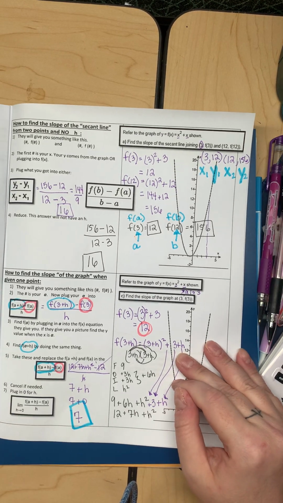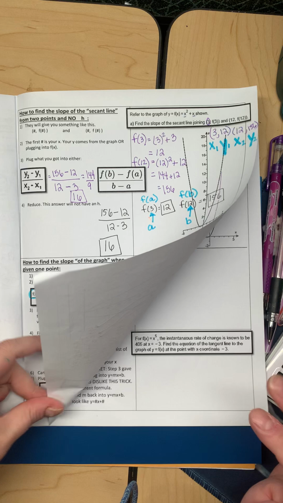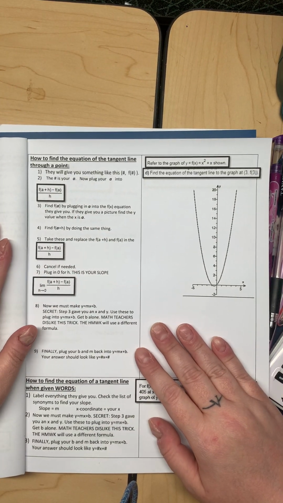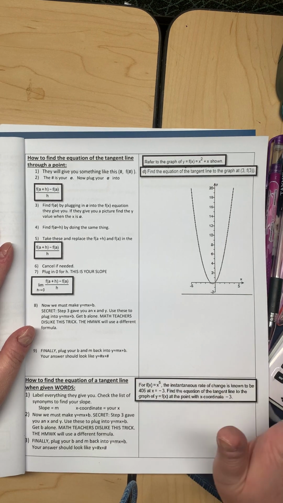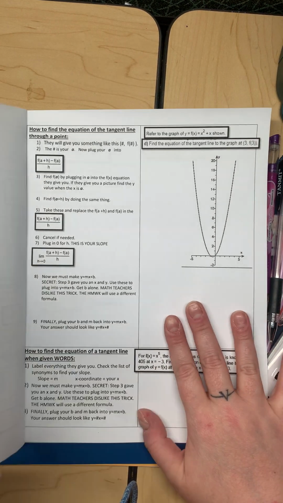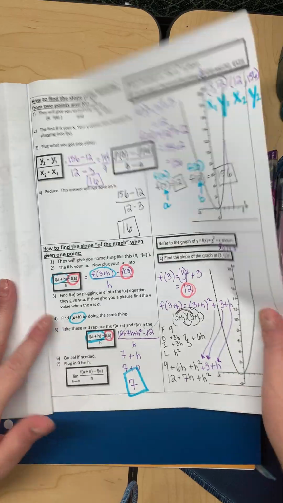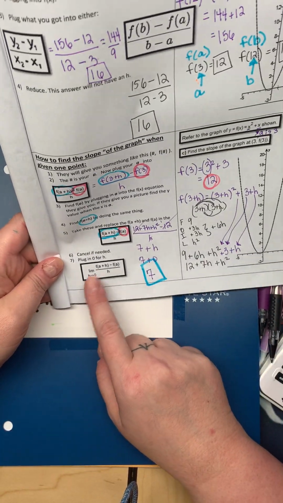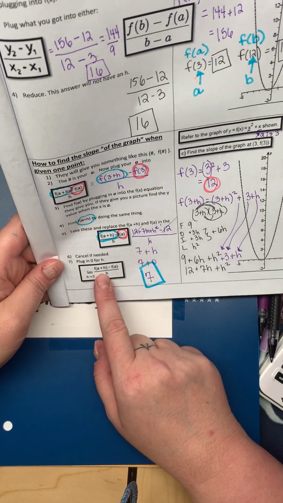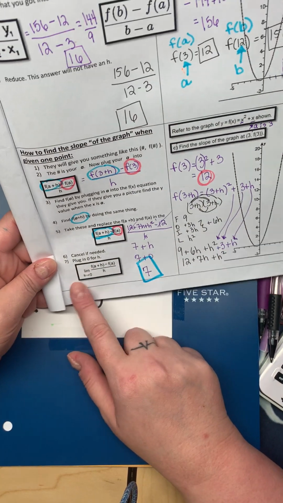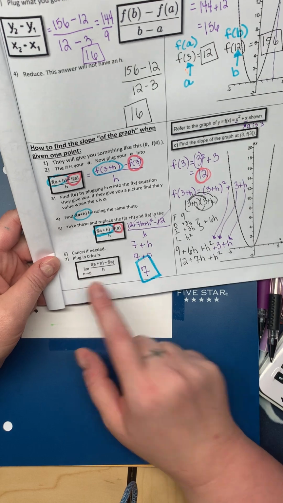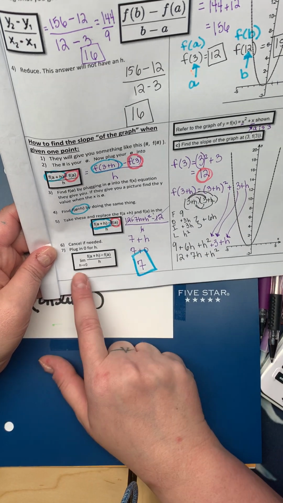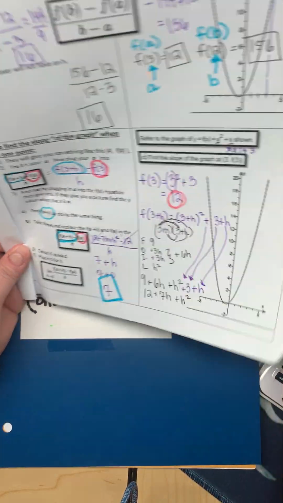Hi, okay, this is still 9.4, but now we are going to talk about how to find the equation of a tangent line through a point. So the last example we did, we actually found the slope of the tangent line using this equation, limit as h approaches 0. Yeah, the one with the limit, that's how we find the slope of a tangent line.